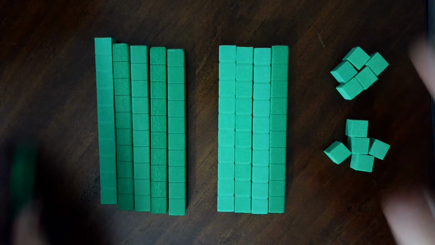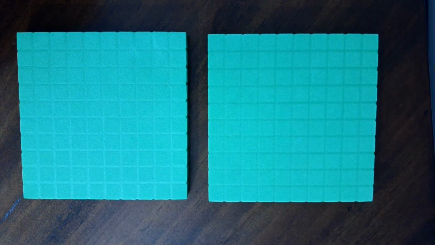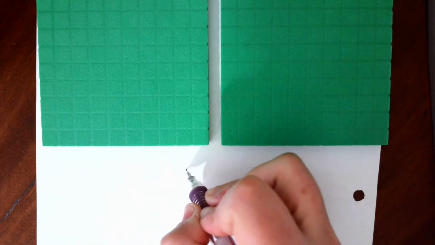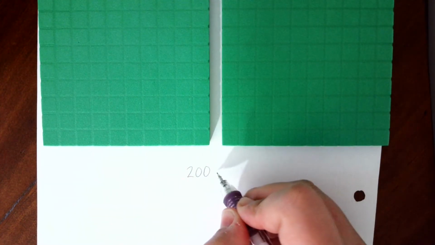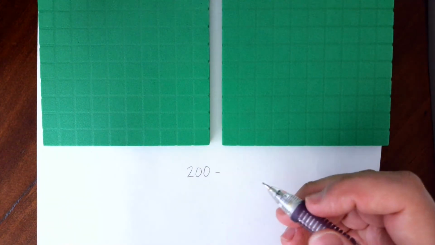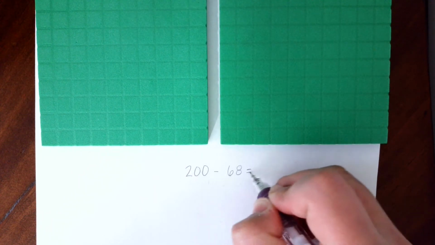So now, when we are subtracting from 200, we're pretty much going to do the same thing. So if I had, let's say, 200 minus 68, that's the example that it uses on your paper.